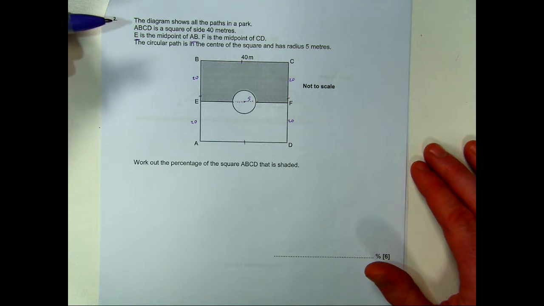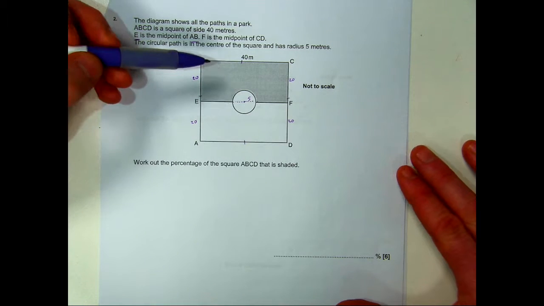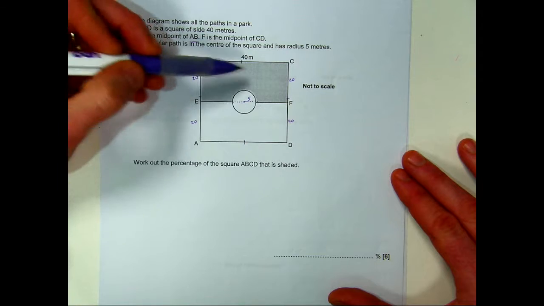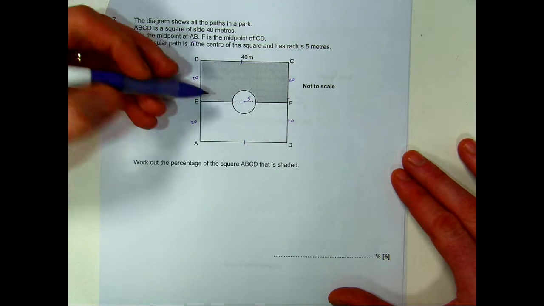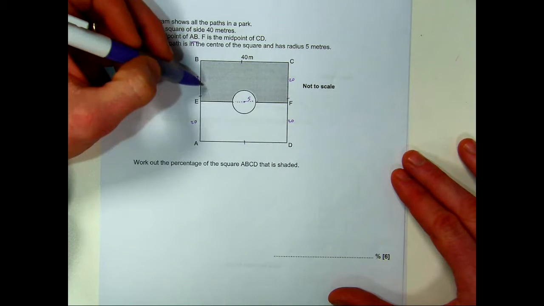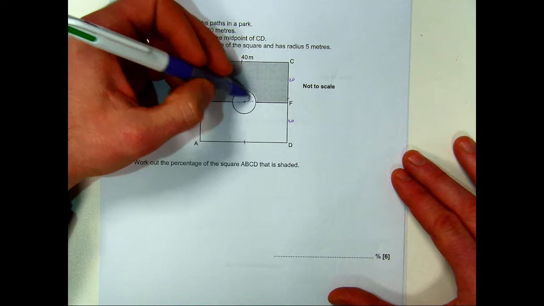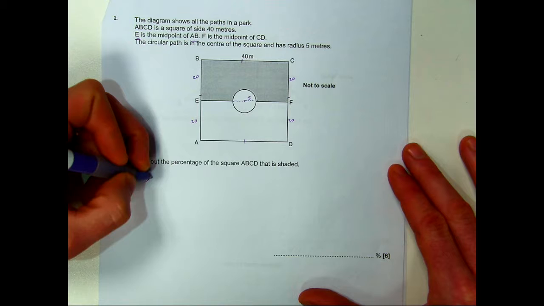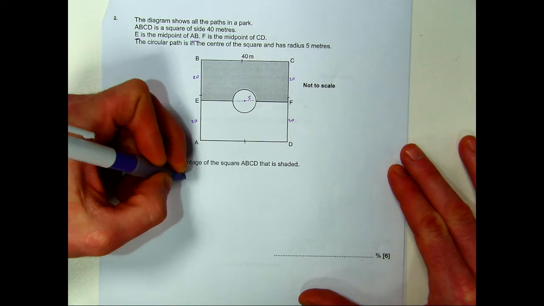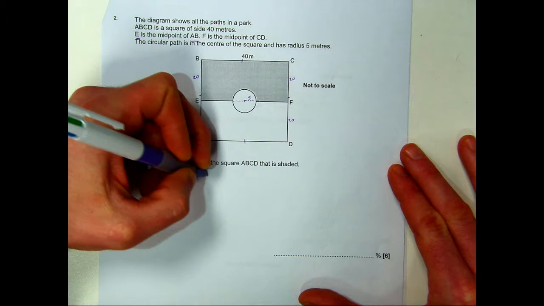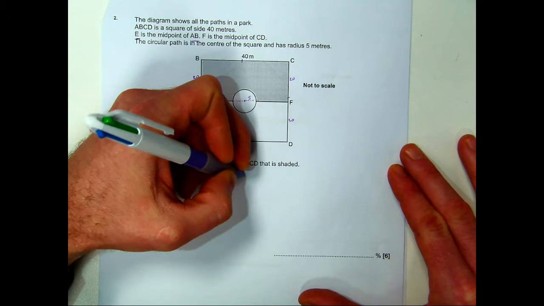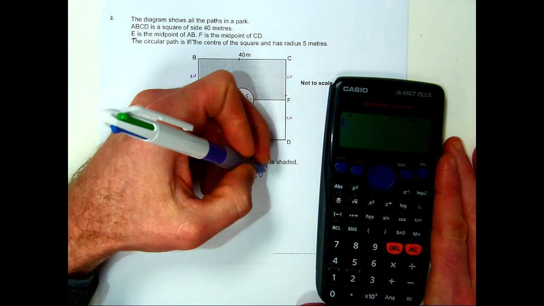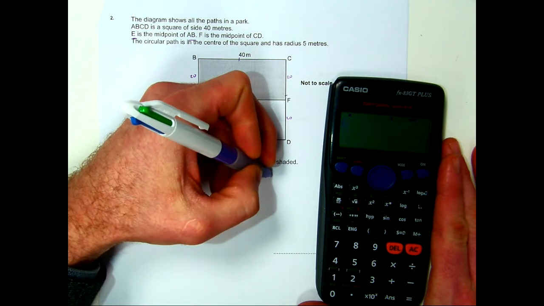Okay, so I need to work out how much of the square is shaded, and I'm going to do that by finding the area of the full square, area of the rectangle, and the area of this semicircle here. Let's start with the square, and that's going to be simply 40 squared. Okay, so 40 times 40 would be 1,600 meters squared.